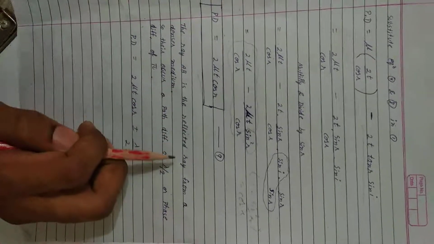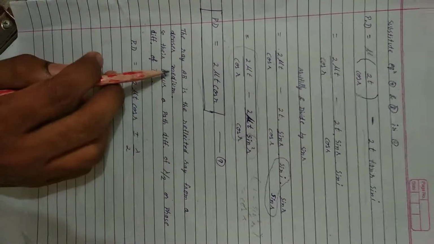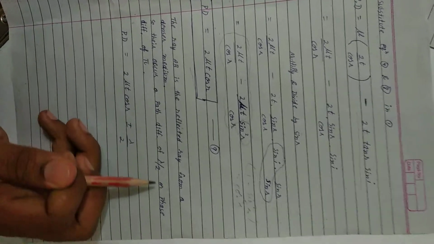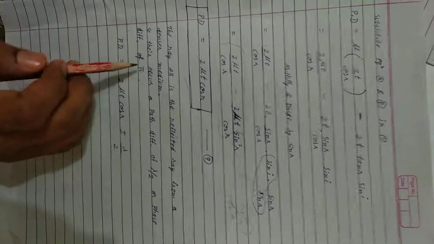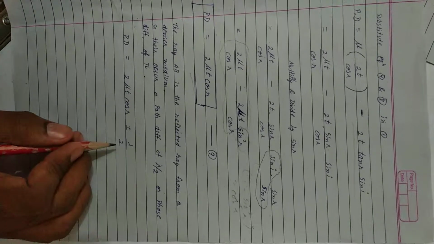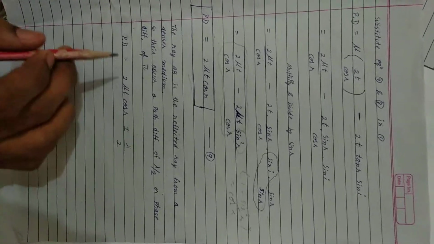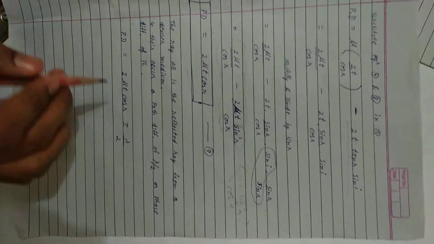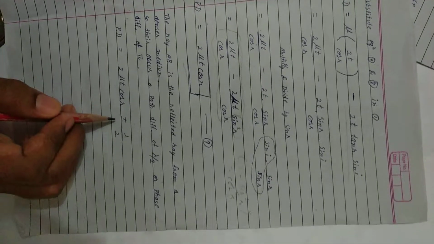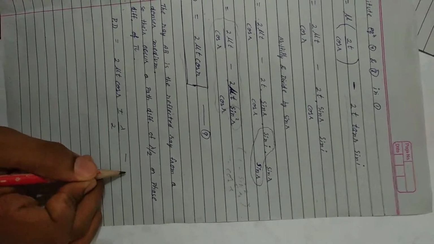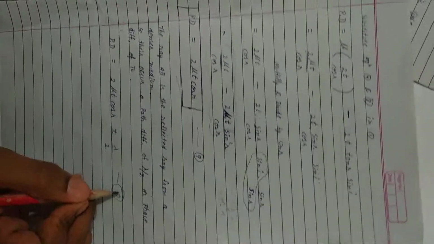As we know that the ray AB is reflected from a denser medium, there occurs a path difference of lambda by 2, or a phase difference of pi. That is why we make some amendments, that means changes, in the formula of path difference. So the path difference equals 2 mu t cos r plus or minus lambda by 2. Mark it equation 10. That's it.